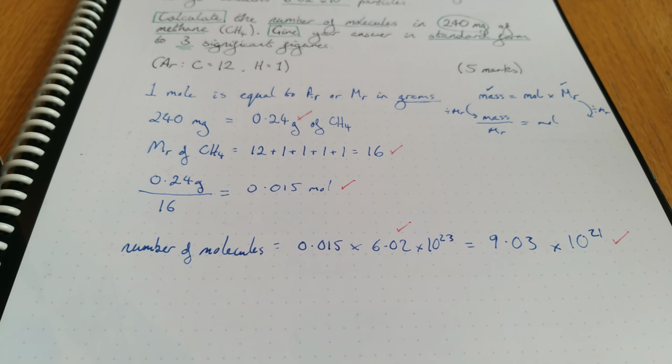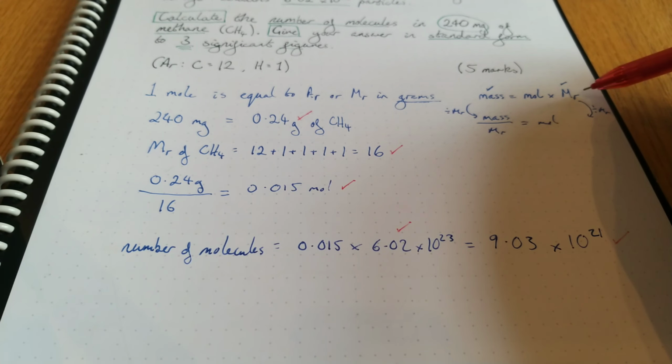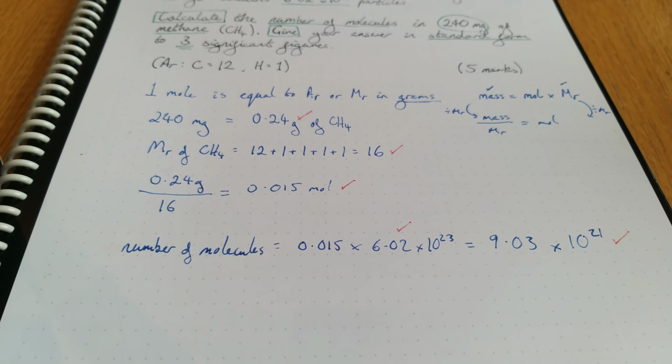Okay, so in the next video we're going to look at how we can use this formula up here that links mass, moles and MR in order to predict the reacting masses in some reactions.